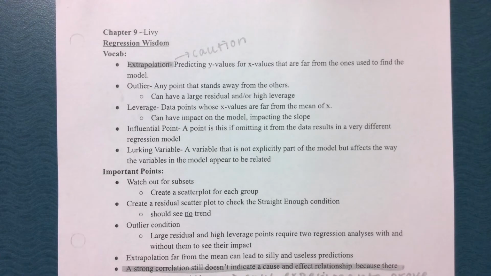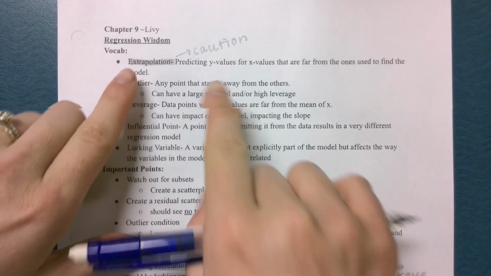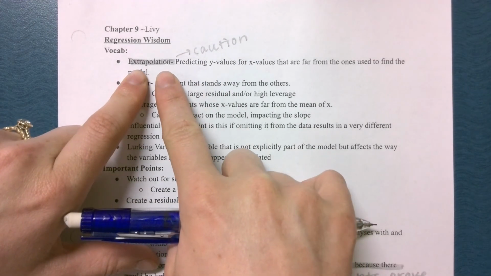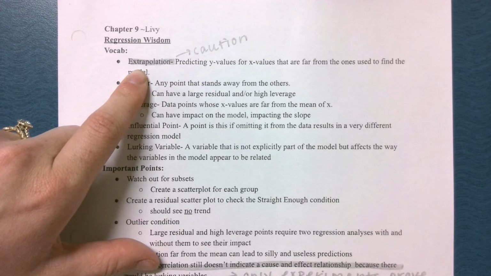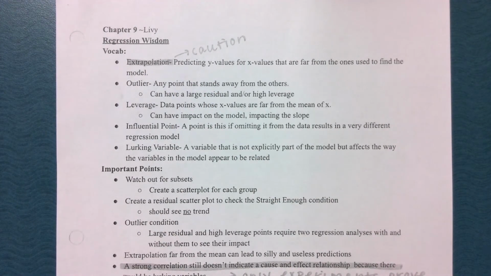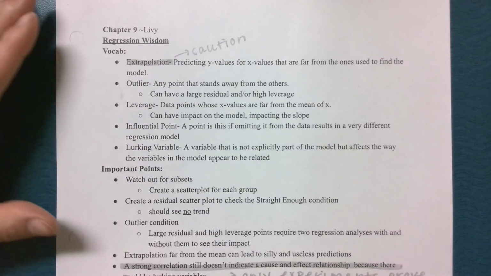Okay, a few more things about this linear regression or building that model. You want to be cautious when you're looking at extrapolation. So what extrapolation does is it predicts y values for x values that are very far from the ones that were used to find the model.